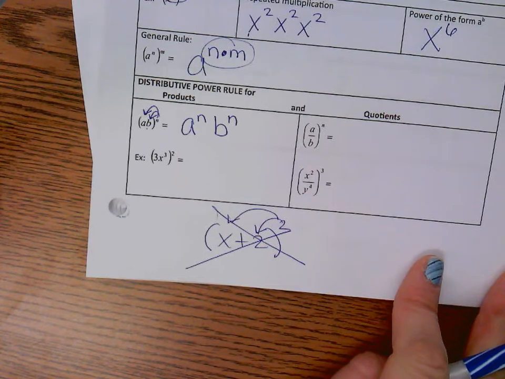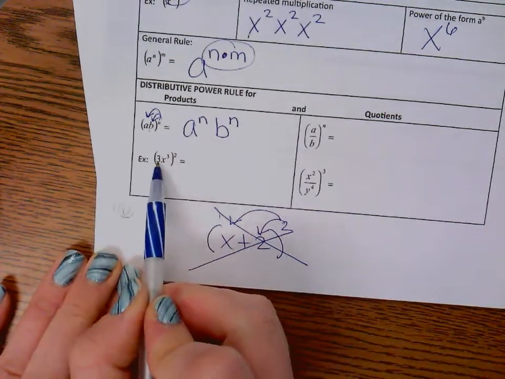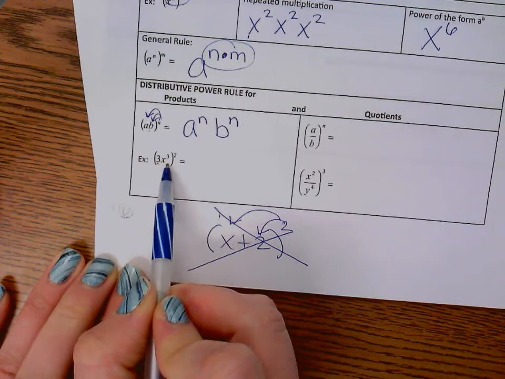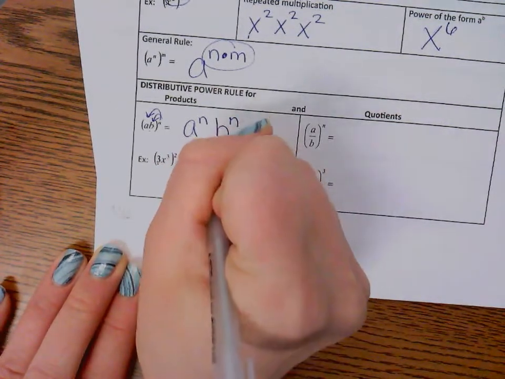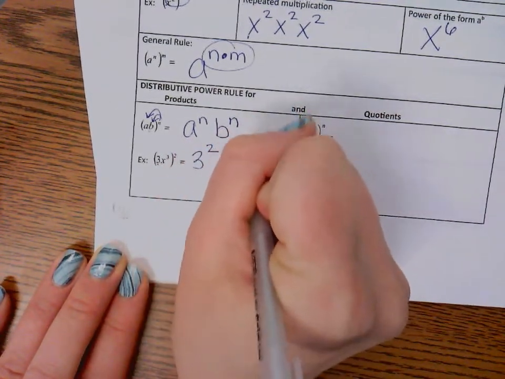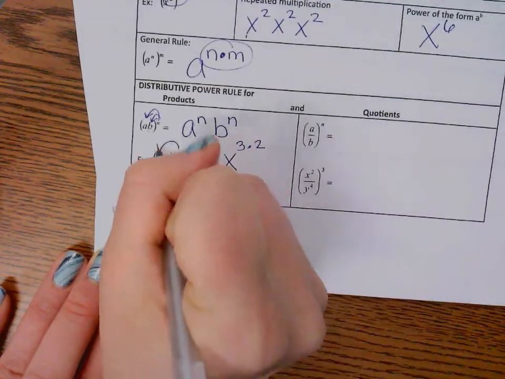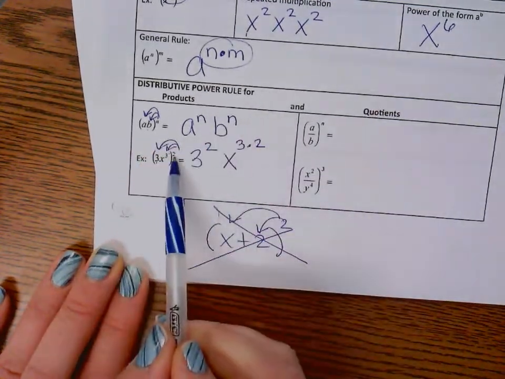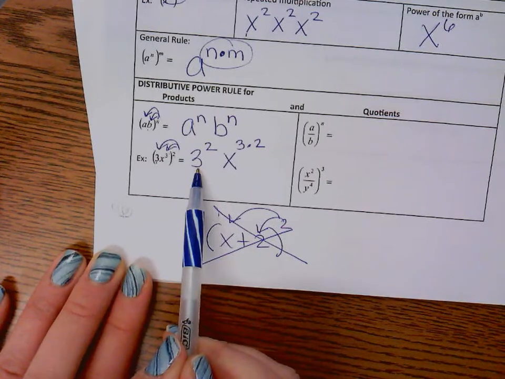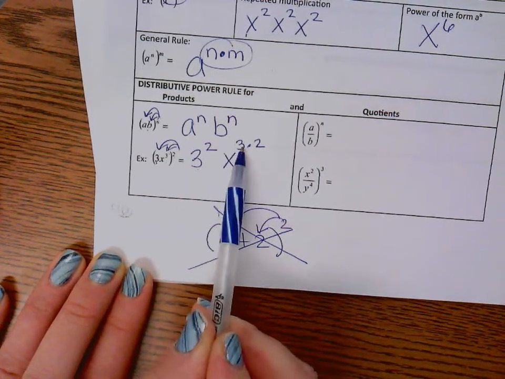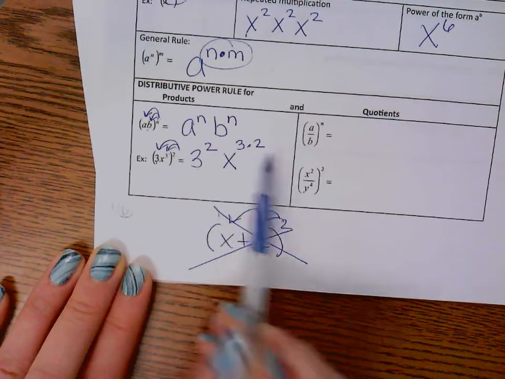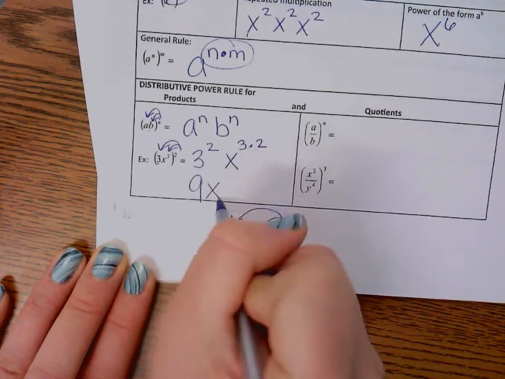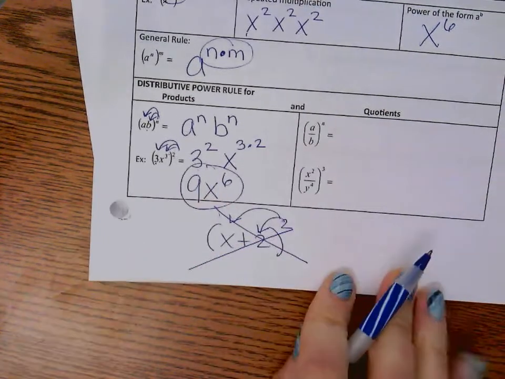And this is the one that gets missed the most. When you have 3x cubed, both of those terms get the distributed exponent of 2. So you have 3 squared, and then you have x cubed that's also being squared. So your final answer would be 9x to the 6th, and a lot of people miss that.